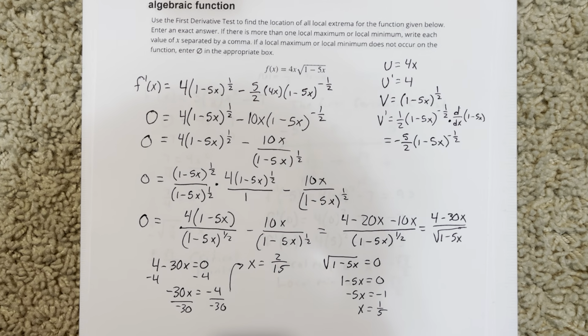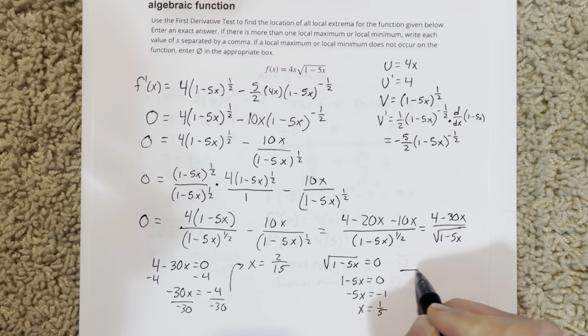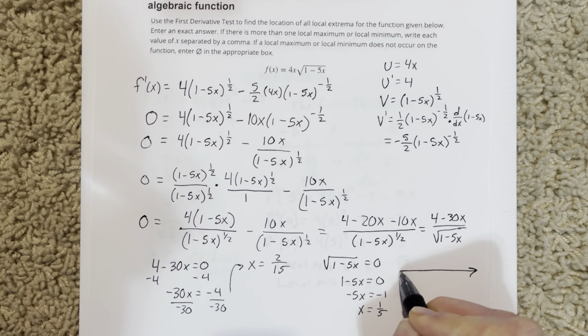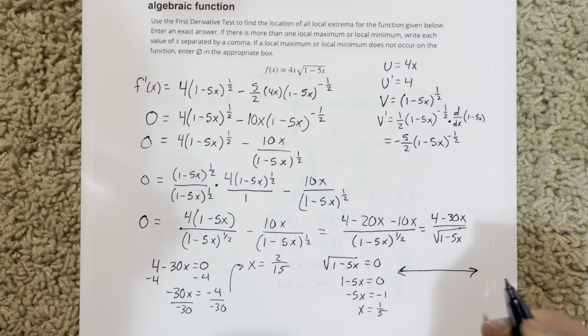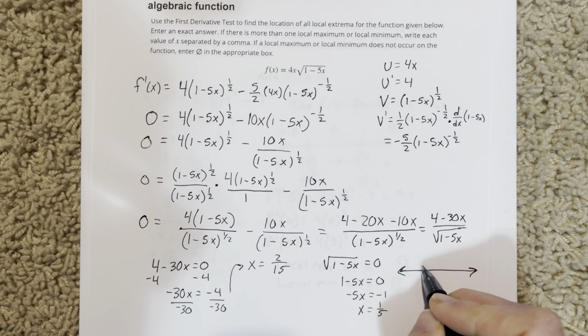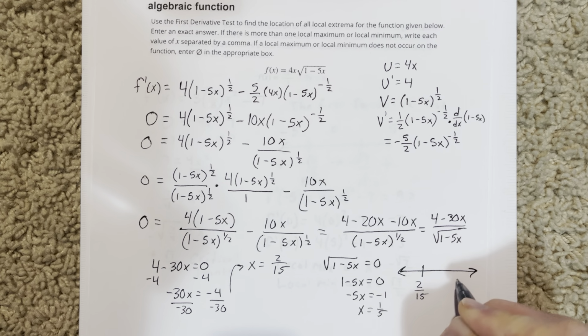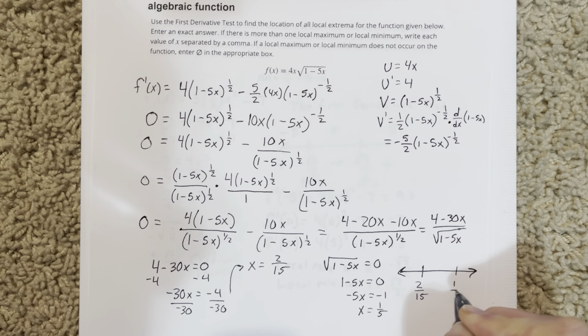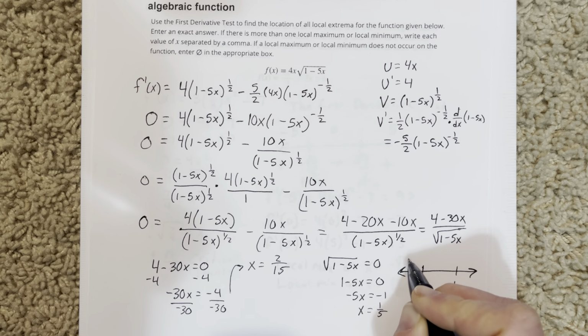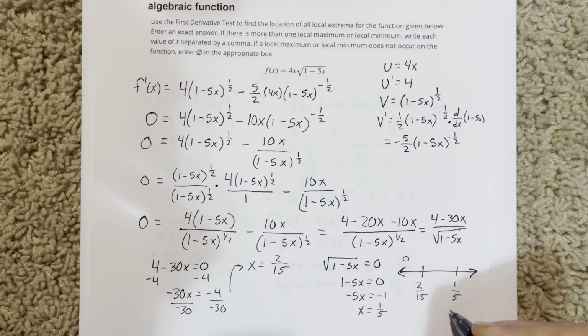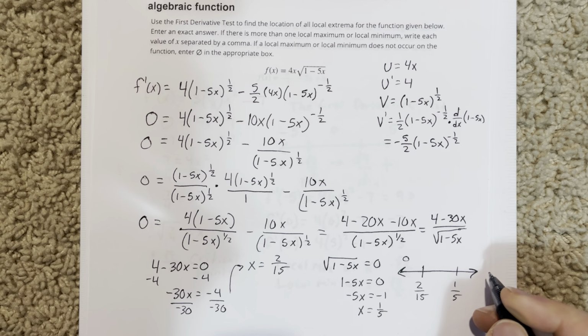So now I'm going to do the first derivative test. I'm going to draw that out here. I'm going to mark 2/15 and 1/5. So 2/15 is pretty small. And then I've got 1/5 here. I'm going to use 0 for a test case. 1/5 is the same as 3/15.